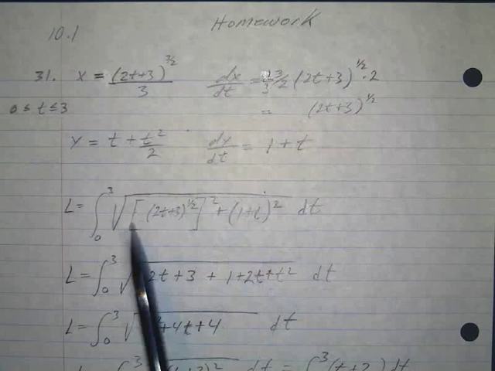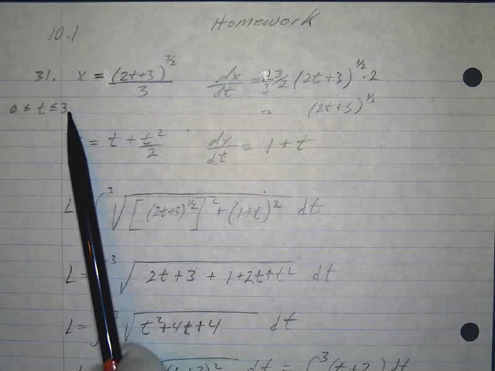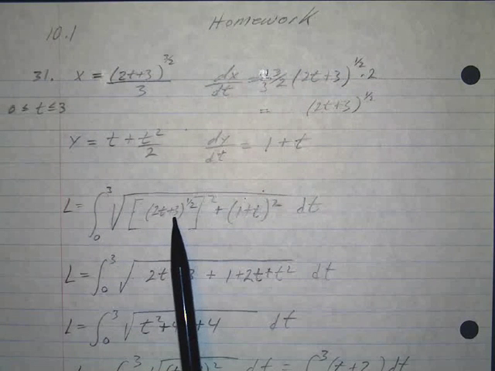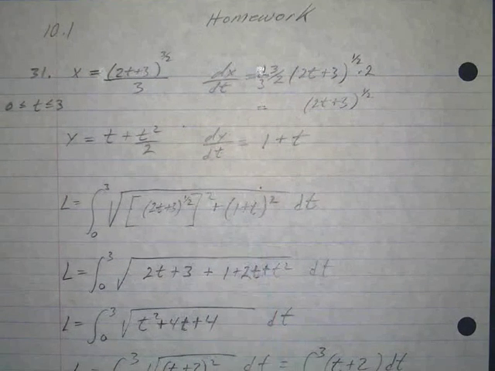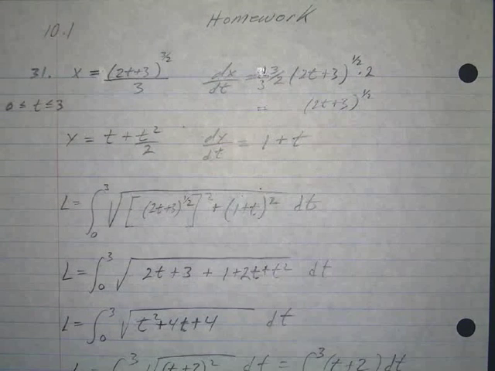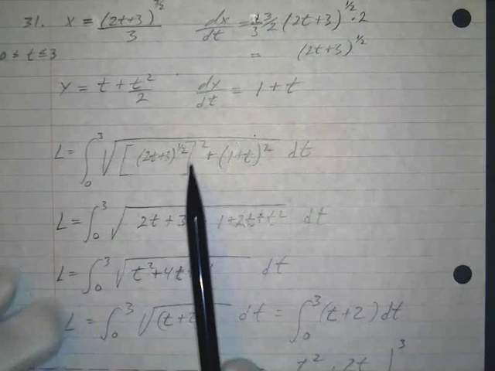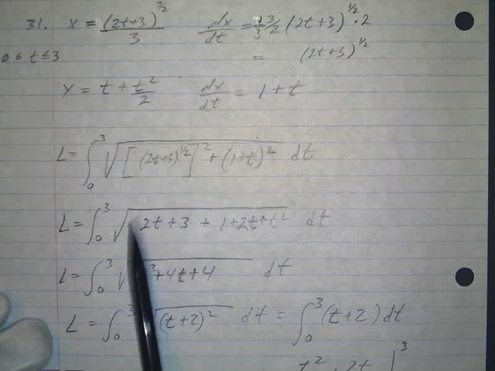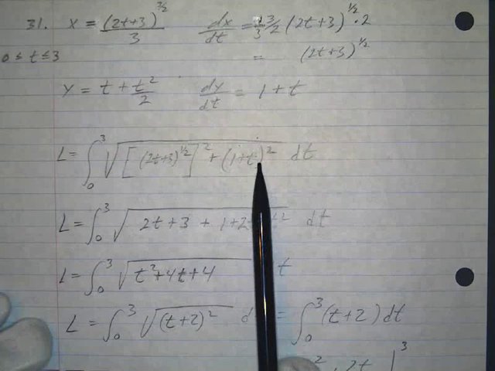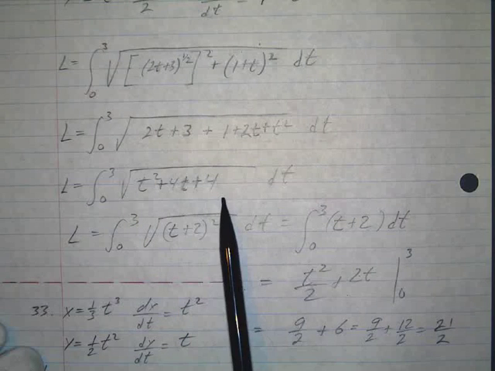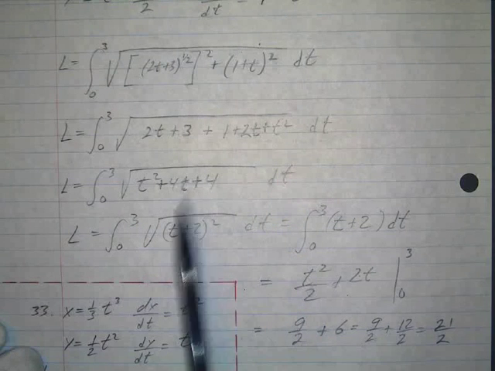So we put this in our formula: the integral from 0 to 3 of the square root of dx/dt squared plus dy/dt squared. Hope you can see that. Now this worked out nicely because I've got the square root of something to the 1/2, so that just becomes 2t plus 3. And then this I just have to multiply out. That's going to be 1 plus 2t plus t squared. Then we can combine like terms, and this is what we get: t squared plus 4t plus 4.